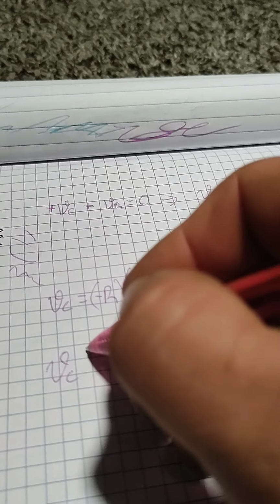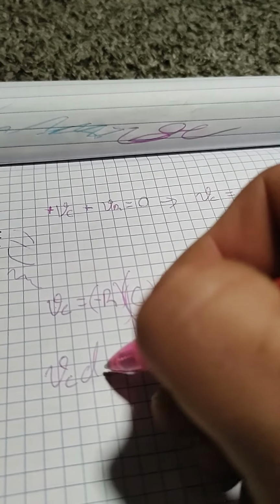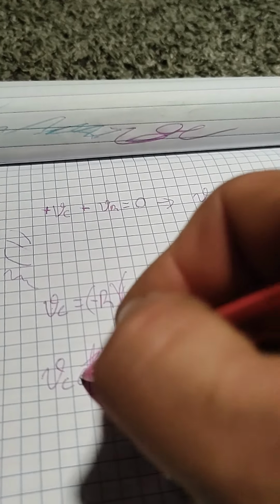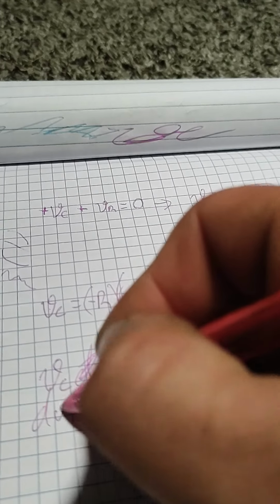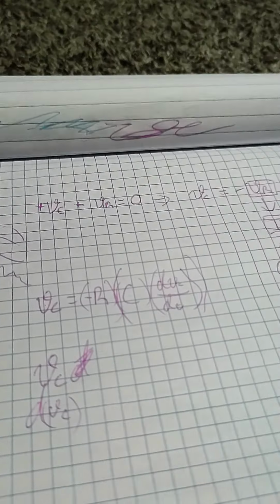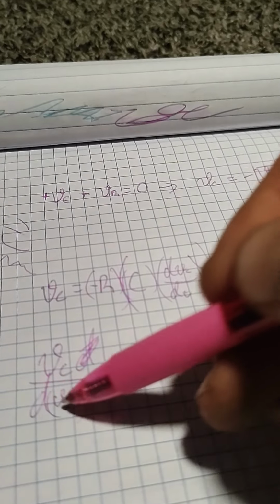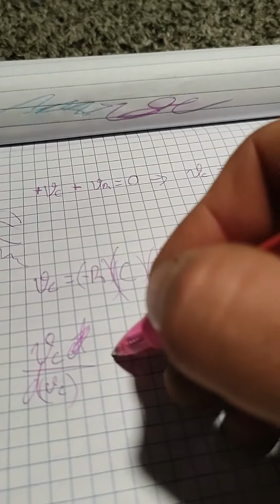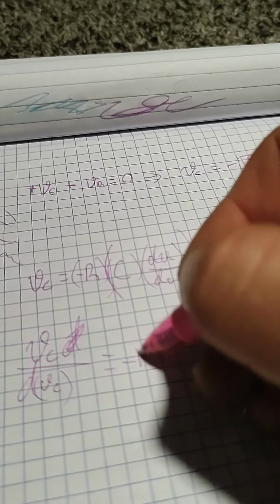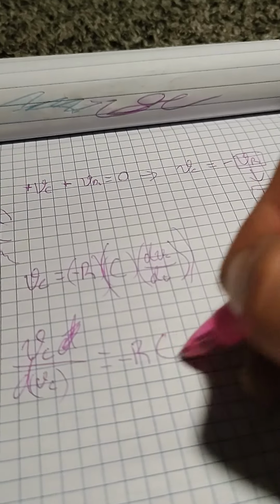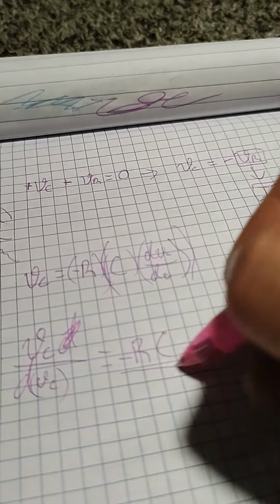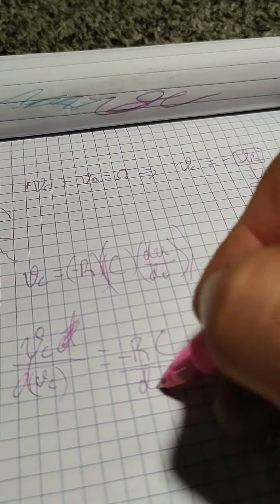Okay, so let's stay on topic here. So it's the voltage of the capacitor divided by the differential change in the voltage of the capacitor is equal to minus R times capacitance divided by the differential change in time.